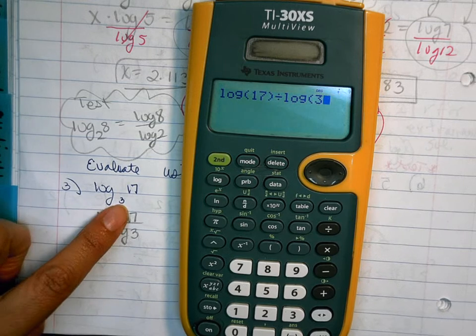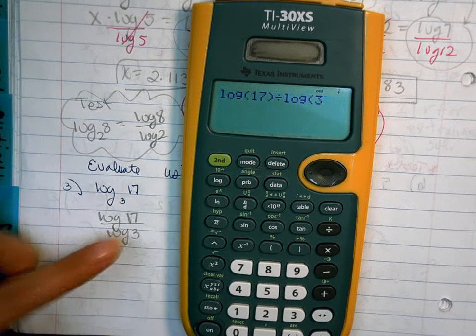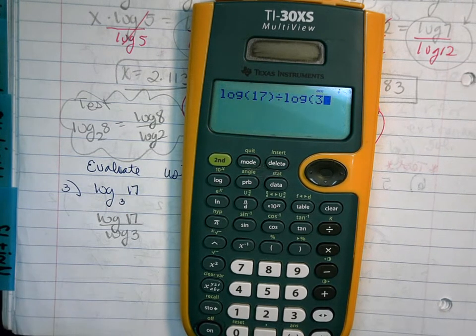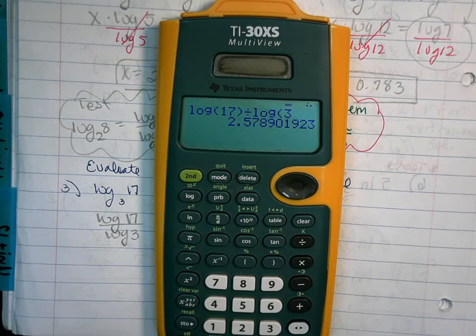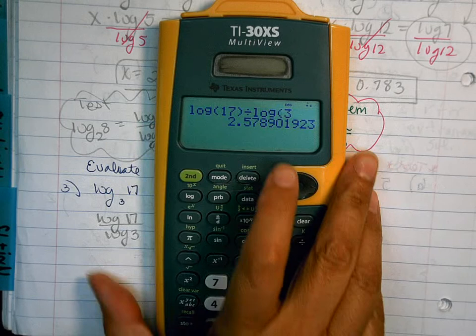Now this one we couldn't do in our head, because 3 to what power is 17? It's not going to work. I know 3 squared is 9, and 3 cubed is 27, so it's between 2 and 3. And sure enough, I get 2.579.